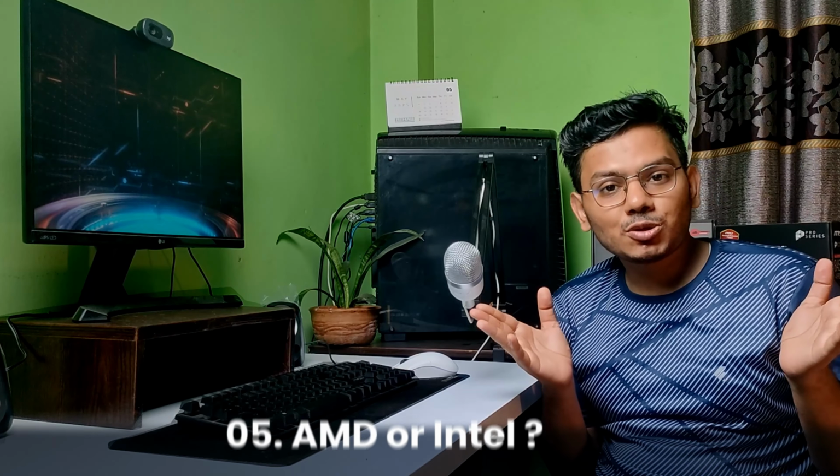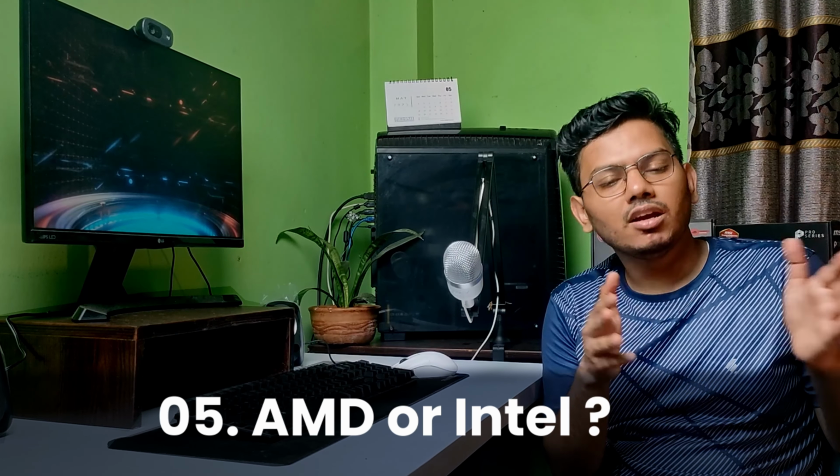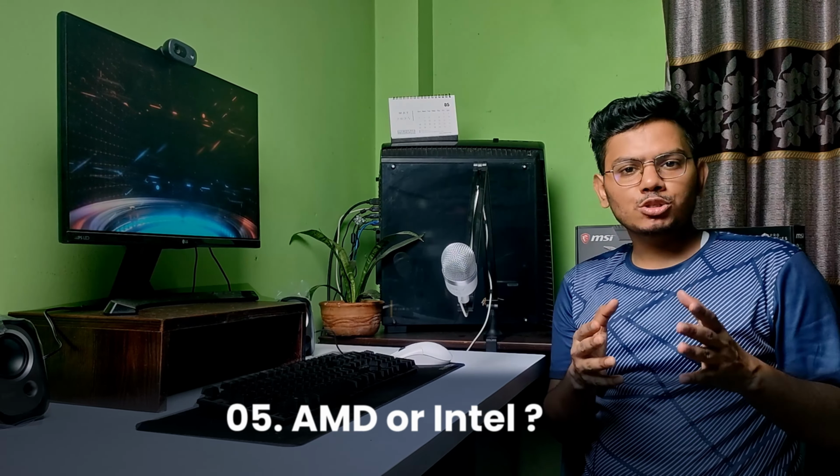Then comes the next big question, whether you should go with AMD or Intel. If you are upgrading your processor from the current build, then the options are very limited. If you're using an AMD processor, then your motherboard will only support an AMD processor. If you're using an Intel processor right now, your motherboard will only support an Intel processor. If you are trying to change the whole build, then that's another question.